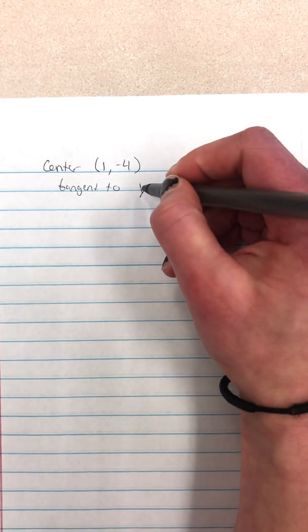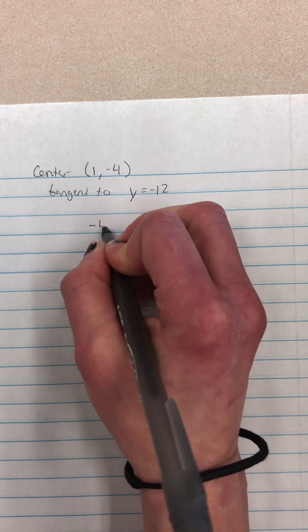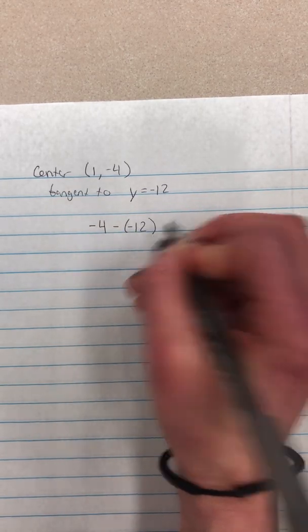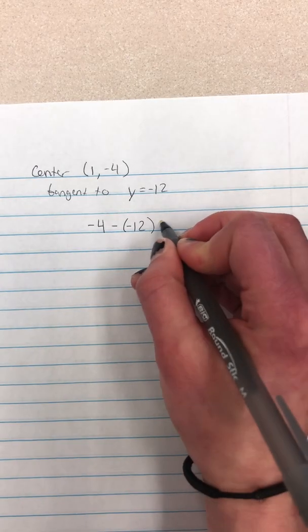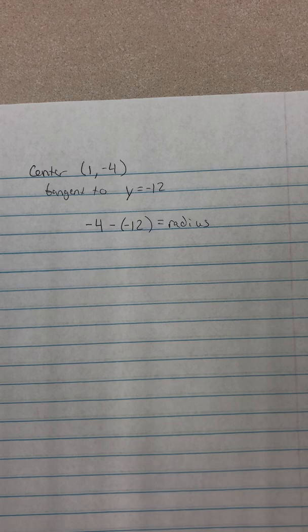Because we have y values, we're only going to focus on the y. If this is y equals, you look at the y's. If it's x equals, you look at the x's. So for this one, we're going to take our y value, or -4, minus the y value of our tangent. And that will be our radius. Again, make sure it is a positive number. If you get a negative number, change it to a positive number. That's all you got to do.